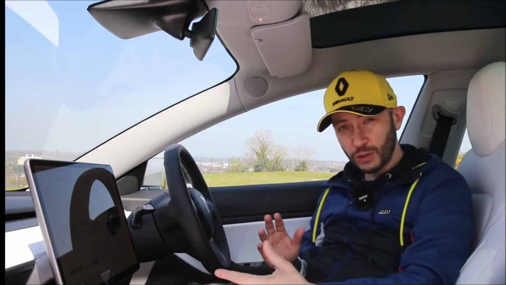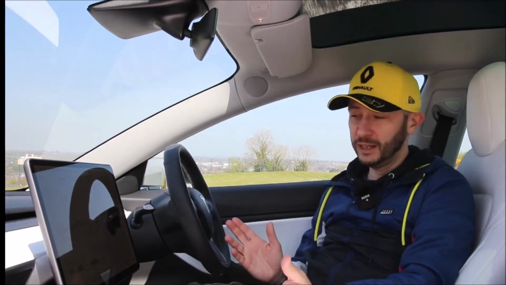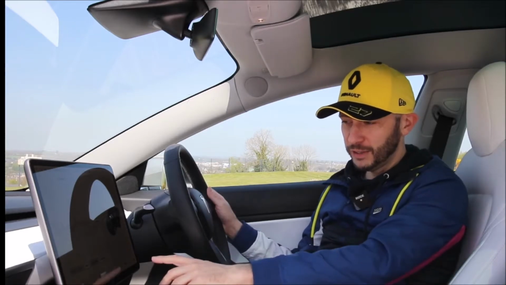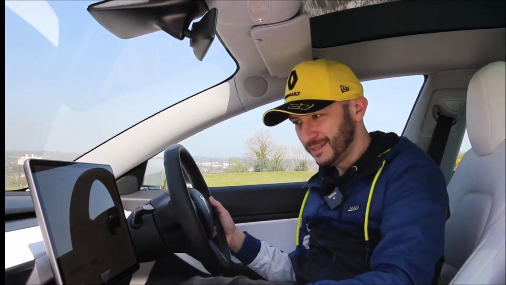What we're going to do, we're going to go through most of the menu. We'll go through all the menus, but we'll not necessarily go into full details because we could spend like 2 hours on it, really. So let's start from the left all the way to the right.